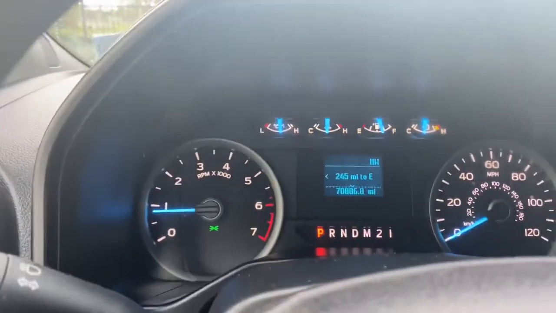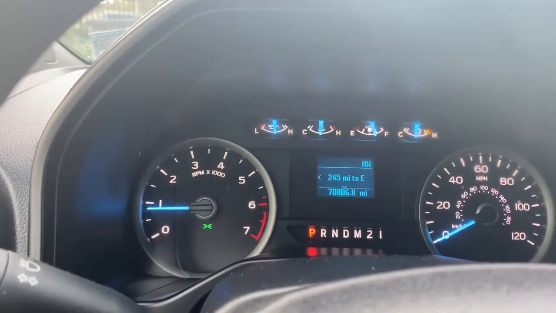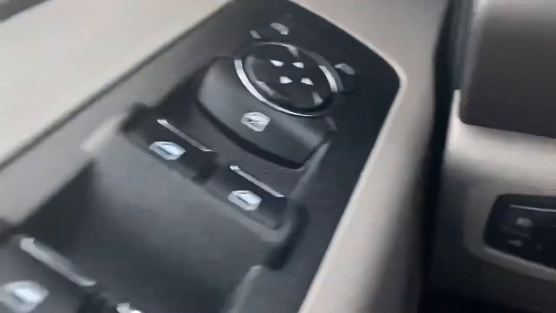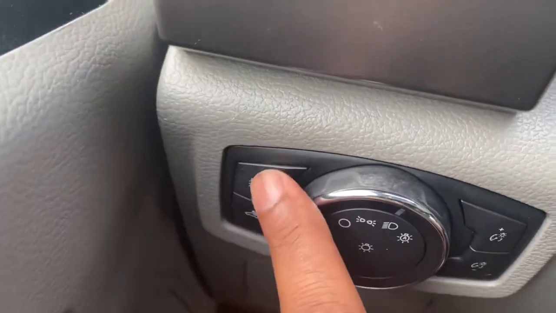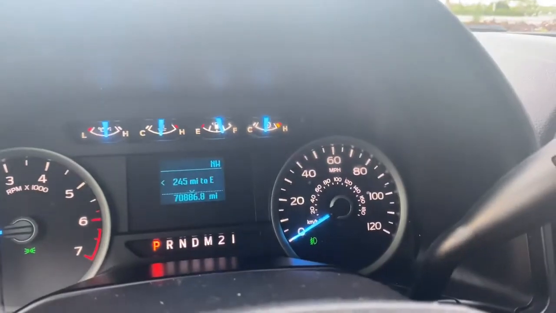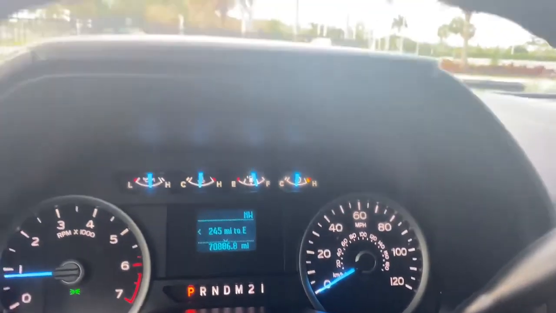And as you can see, on the instrument panel on the left side, it has an icon that shows you that it's on. Now, this right here is the fog lights. You hit that, that turns on your fog lights. And on the right side, you'll get an icon for that. Now I'm gonna turn it off, and you see it went away.